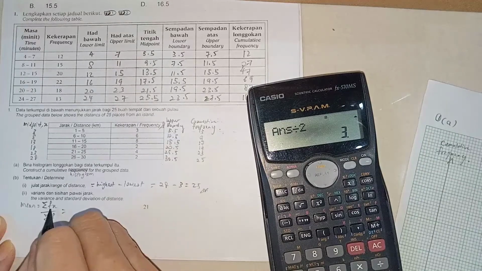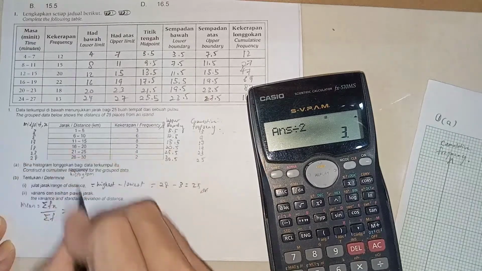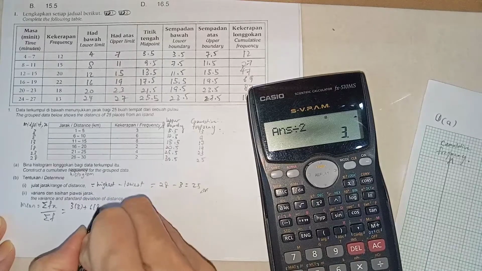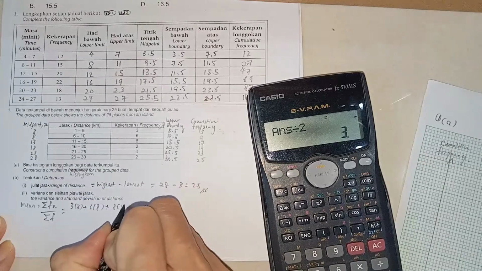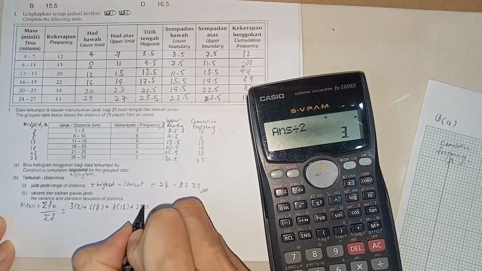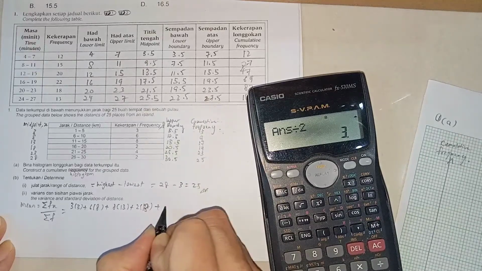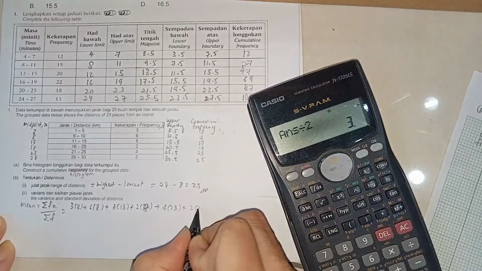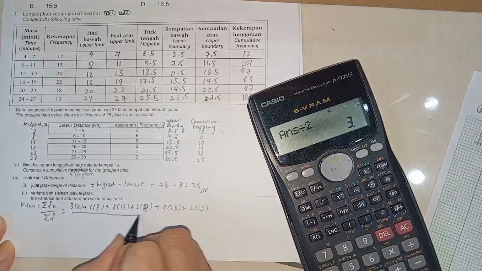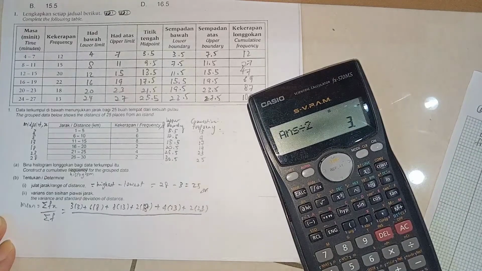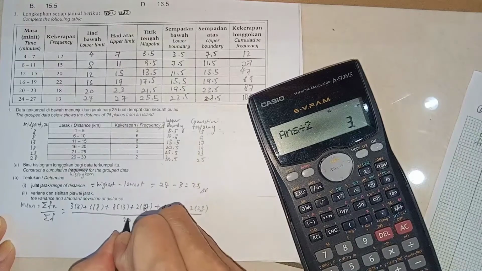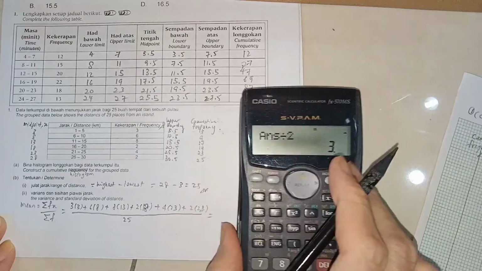So it's F times X, F times X, then divide by the total 25. Then use the calculator.